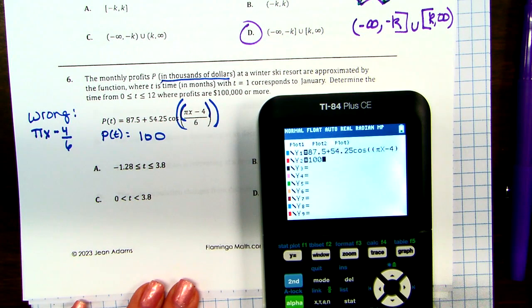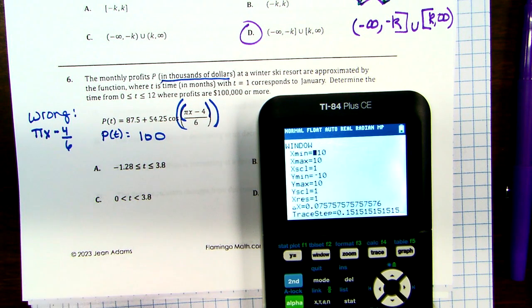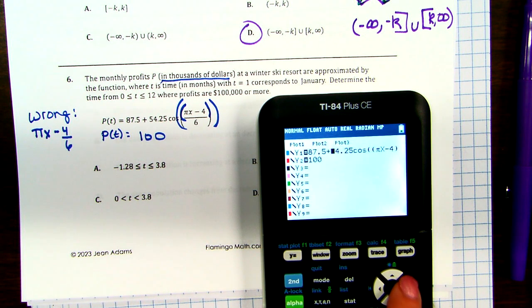Now, I'm not going to waste time hitting graph, because I already know my window is going to be way off. If you go to window, remember, when we... What? And I never divided by 6. Right, I was going to, and then I forgot.